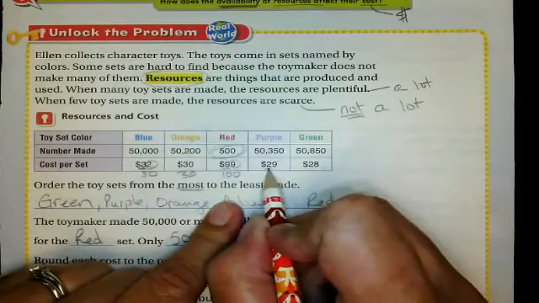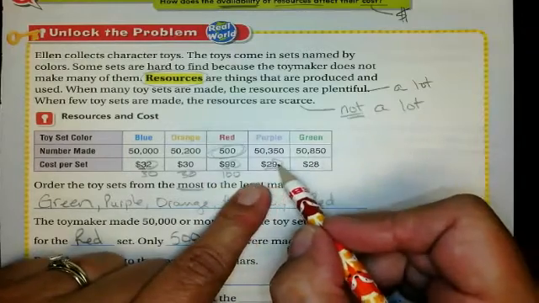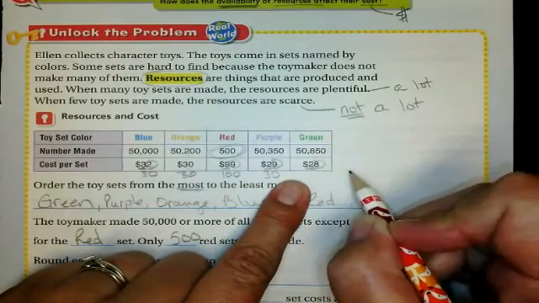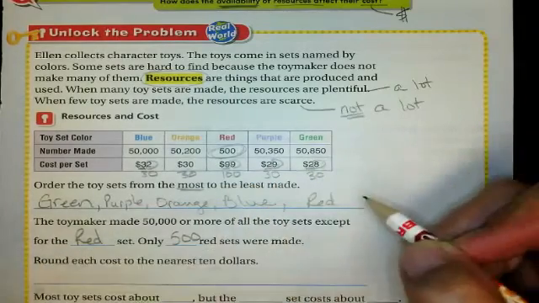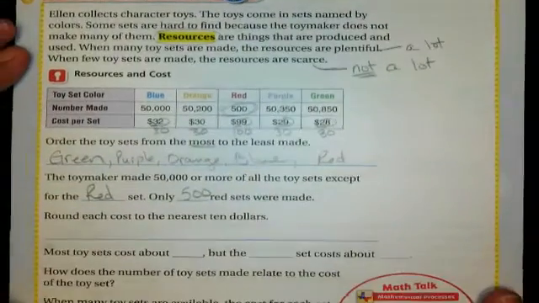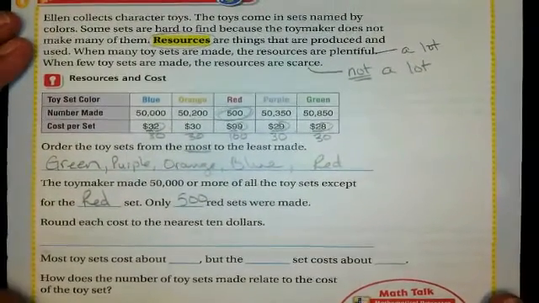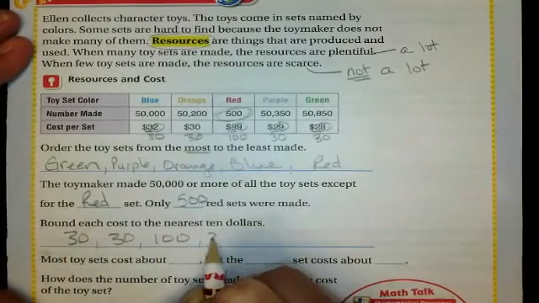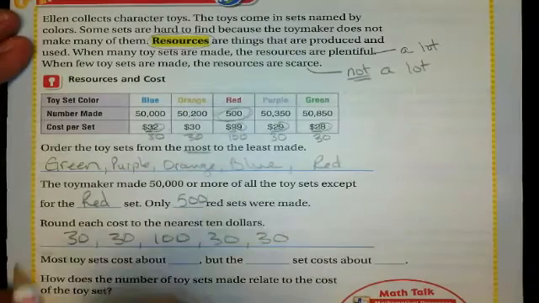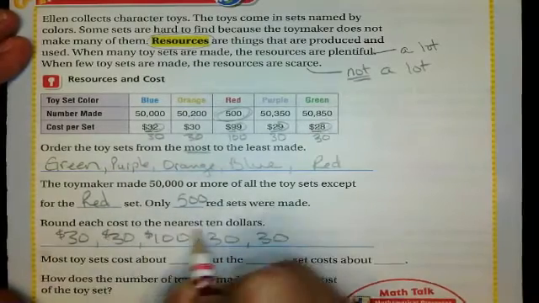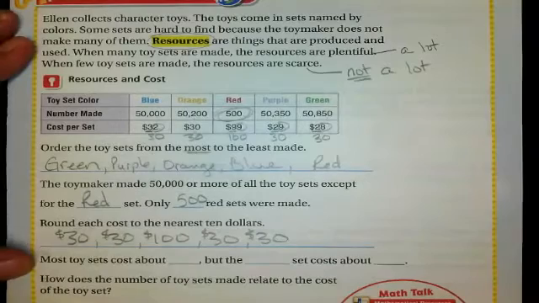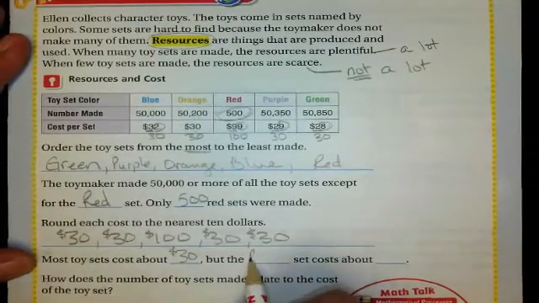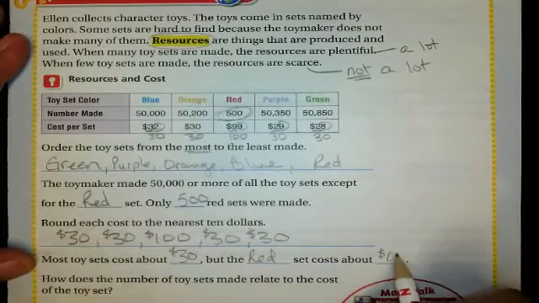How about 29 rounded to the nearest 10. That's right, my 9 tells my 2 to get bigger, so it's going to be 30. How about 28? The 8 tells the 2 to get bigger, it's going to be 30 as well. All right, so we've done that. Round each cost to the nearest $10. We have 30, 30, 100, 30, and 30. And those are all dollars. Yay, dollars. So most toy sets cost about $30. But the red set costs about $100.